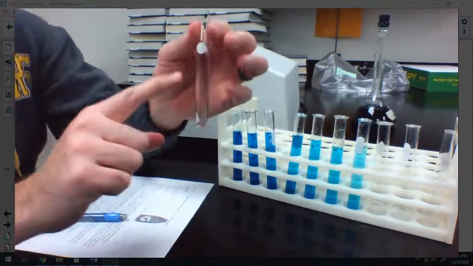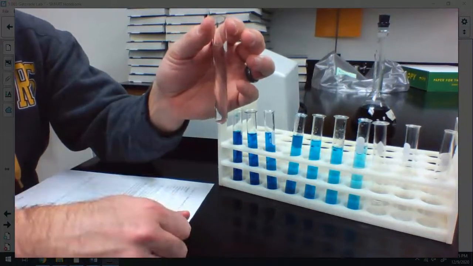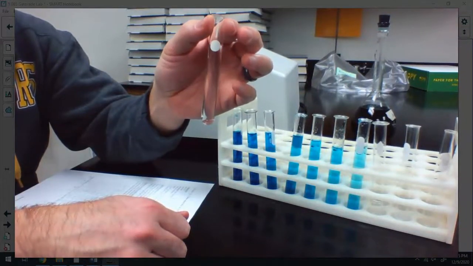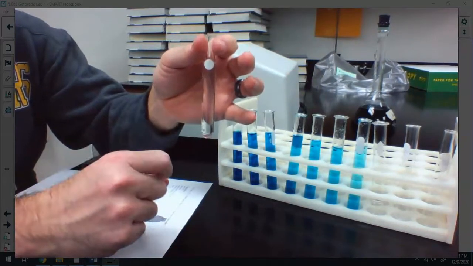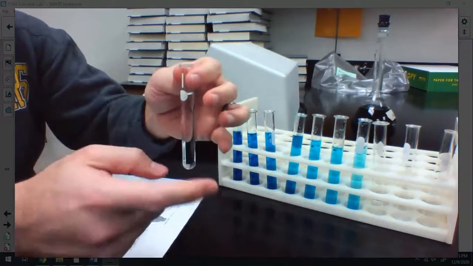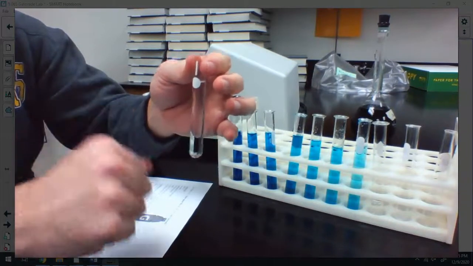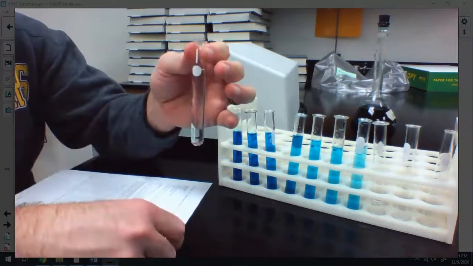Okay? So if you were here, I would absolutely warn you about this. You can see it's filled up to the dot there. But these test tubes hold 10 milliliters. A cuvette cannot hold 10 milliliters. It's close, but it'll overflow just a little bit. So I don't want to overflow this. That's not good. So I'm going to fill it up right there to the dot.